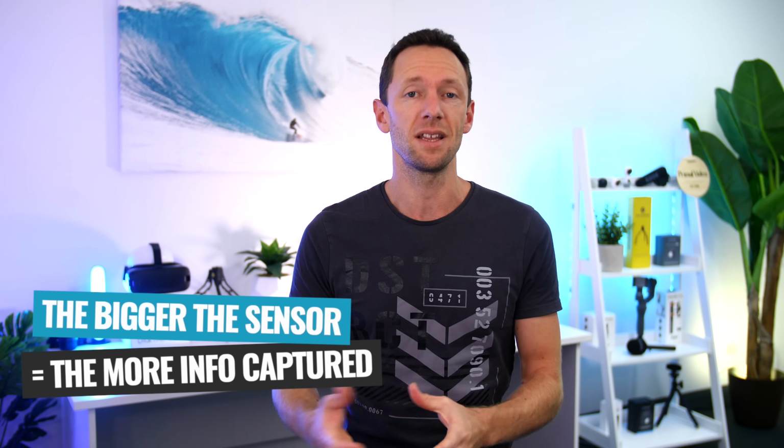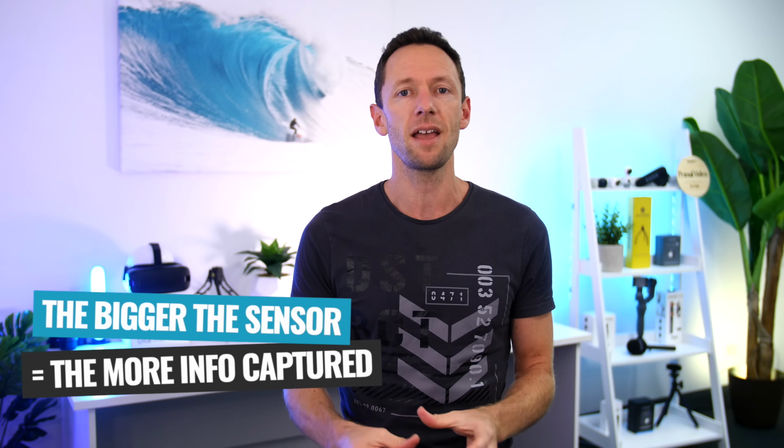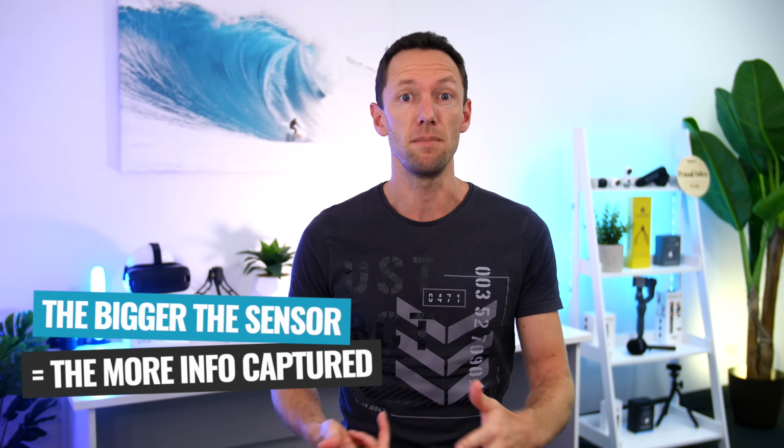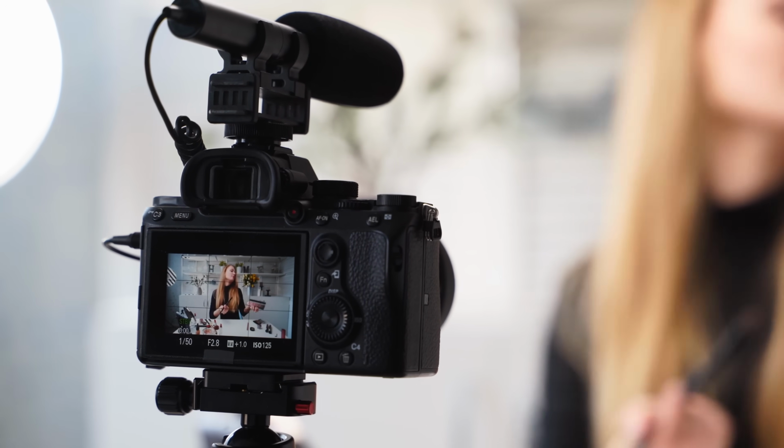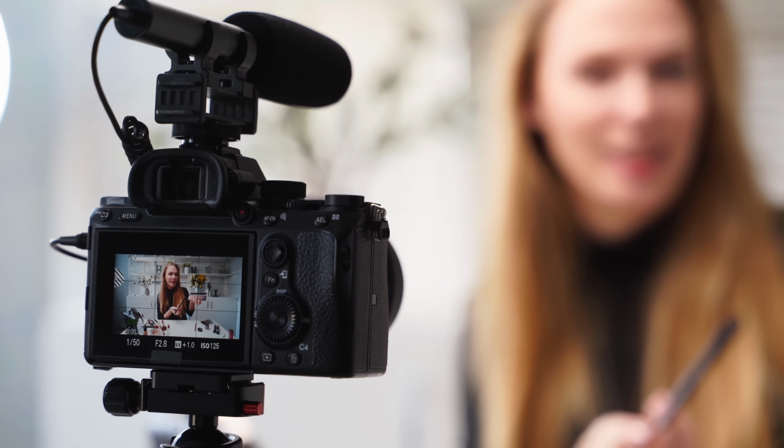Now it is a case of the bigger the sensor, the more information that's able to get captured. So think of a webcam or a smartphone. They typically have much smaller camera sensors than bigger cameras like DSLR, mirrorless, or even pro level cameras. And that's a big part of why it's much easier on those bigger cameras to get that blurry background look.